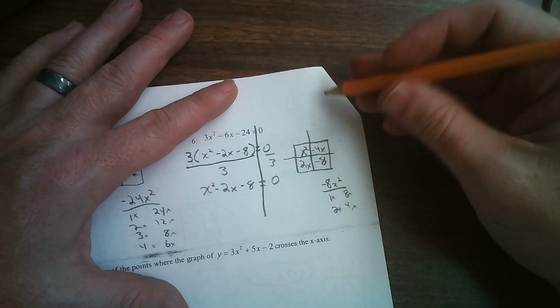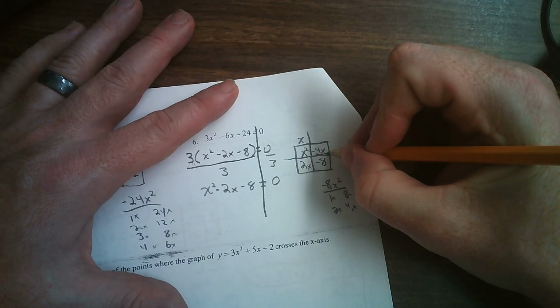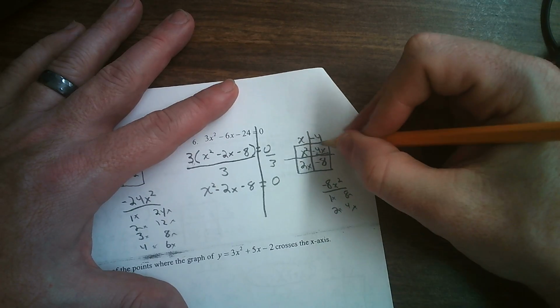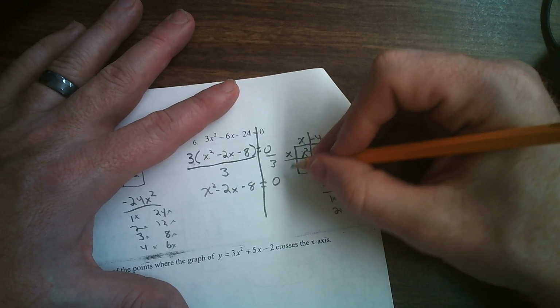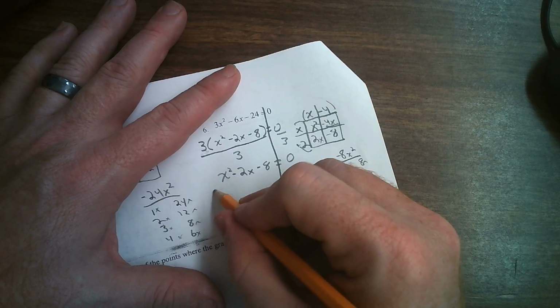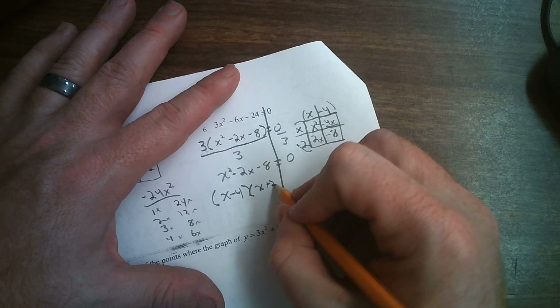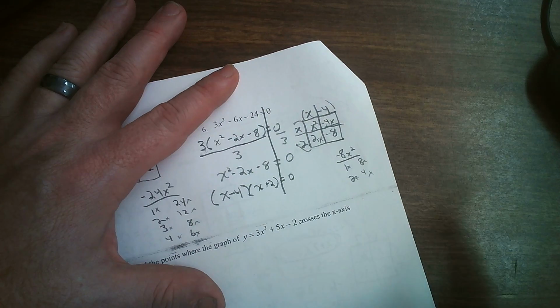Factor up, factor out. I can pull an x out. And this I know I'm going to pull out a negative because of the negative 4x, and I'm going to pull out a negative 4. Here I'll pull out an x and a positive 2. So now this factors to make x minus 4, x plus 2, and that equals 0.